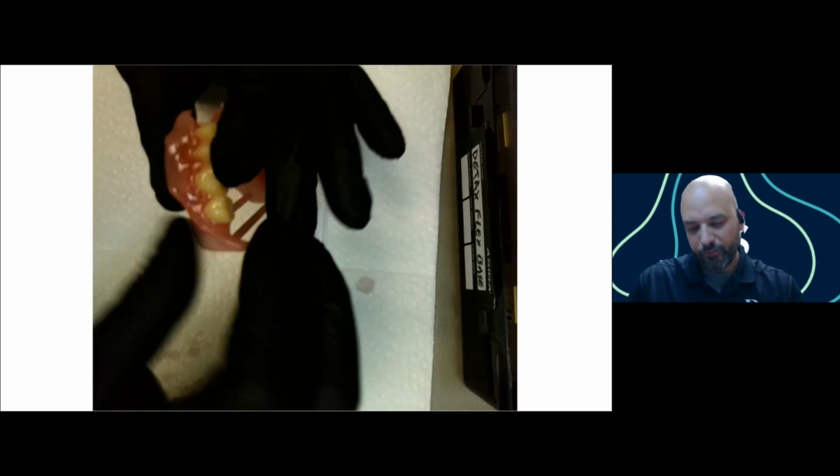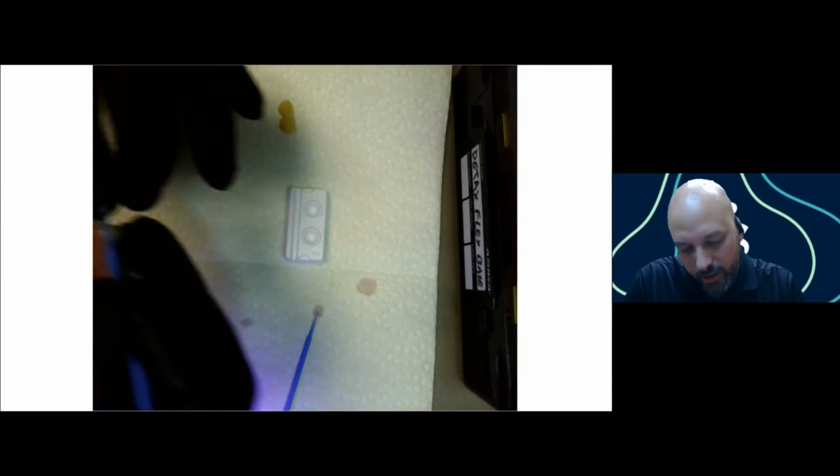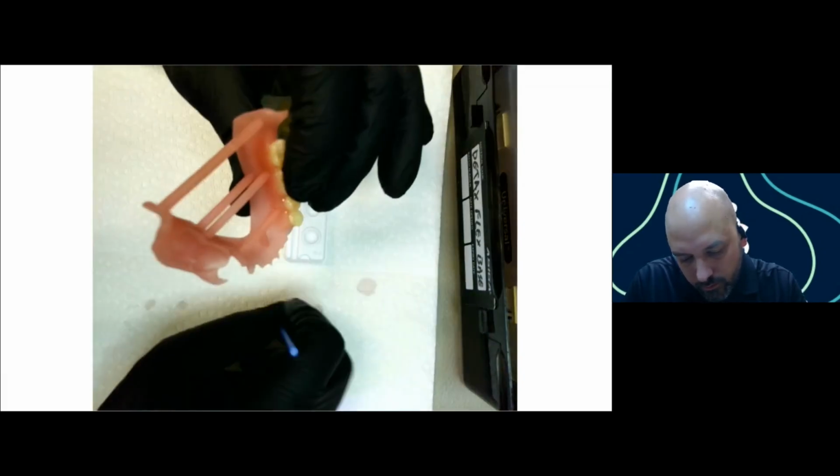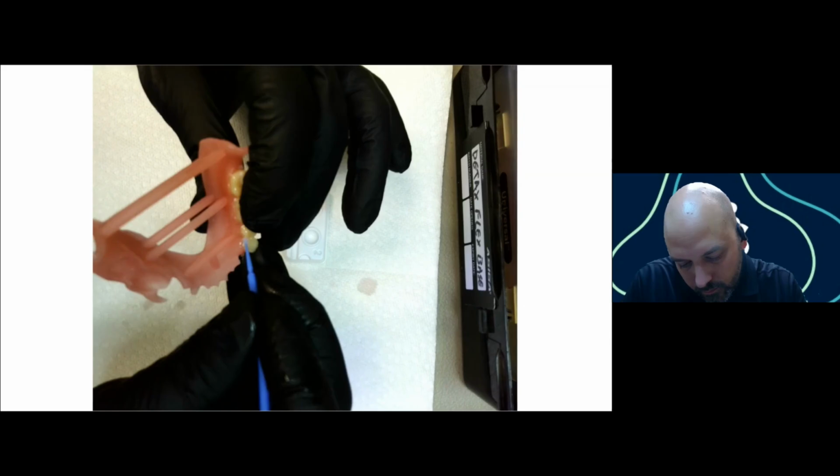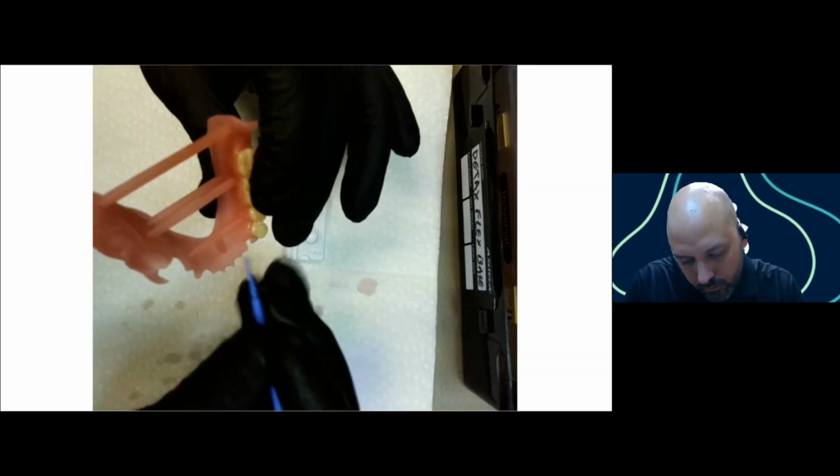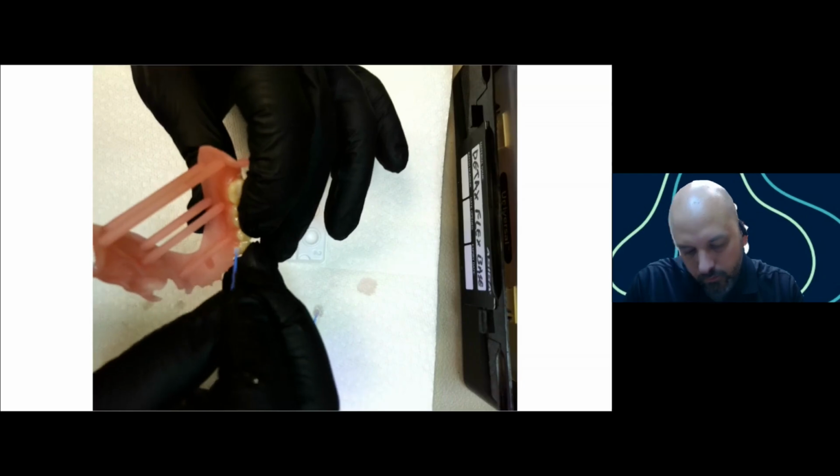Okay, so I've got the front kind of where I want it. So I'm going to use a tack light. I'm just going to hold it under here for about 20 seconds, and that will tack the front. And then I'm just going to flip it around and clean up the back side. That's good there. And then I'll take, again, my clean micro brush, and I'll just go along the back here and clean up the excess, and then I'll tack cure it again.